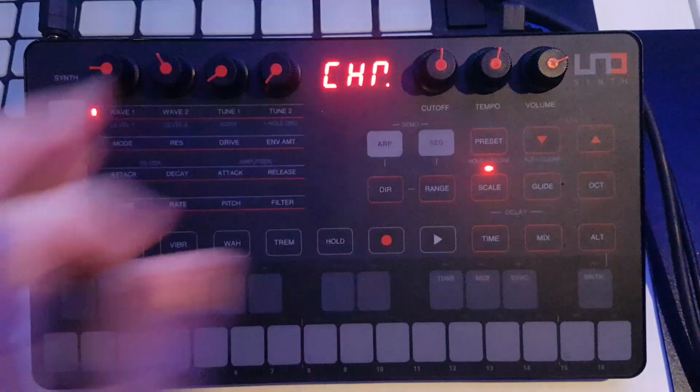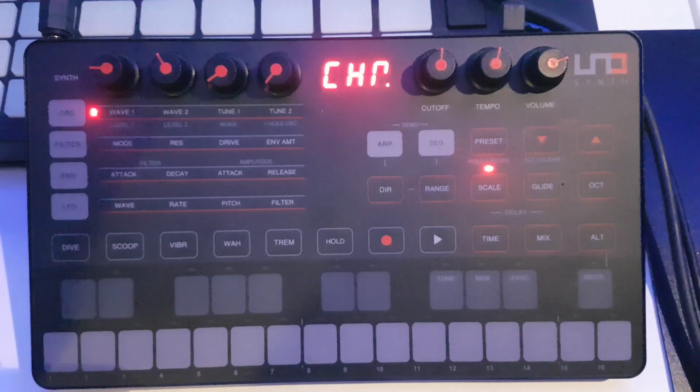We have a scale button, which is very useful for people like me who don't play keyboards very well. Let me just have a quick drink of tea. Hold on.